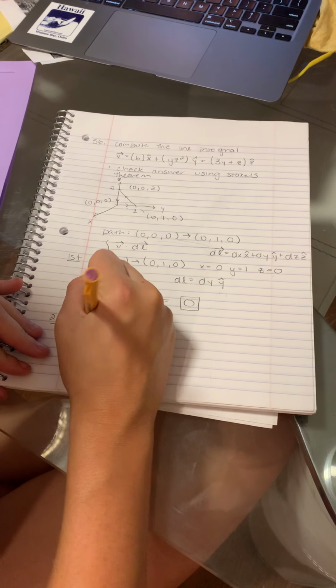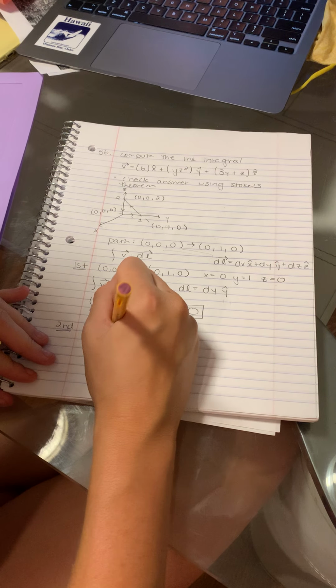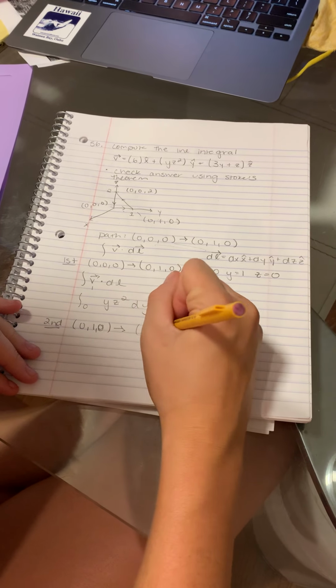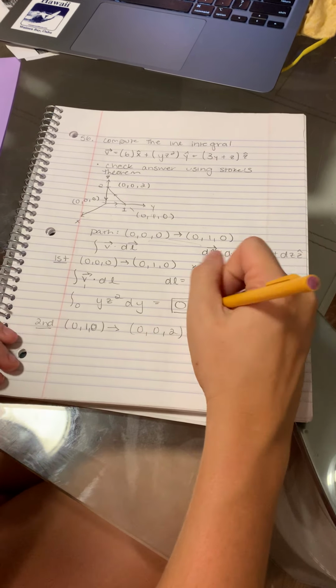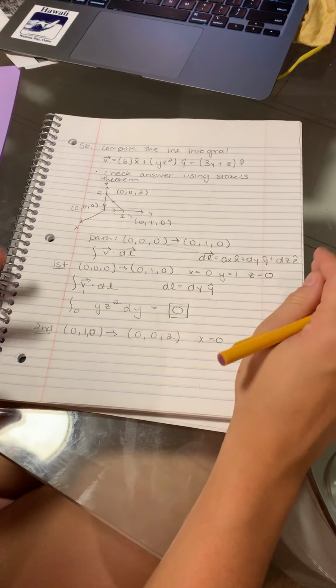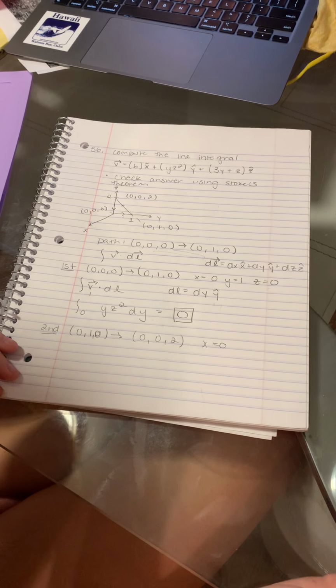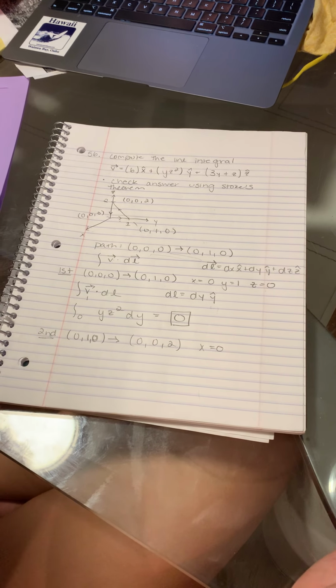So for the second part, we are going to do the path between (0, 1, 0) and (0, 0, 2). So we have x equals 0 here. Since we're changing our y and our z, we want to put one in terms of the other, so we're going to put all of our variables in terms of y.